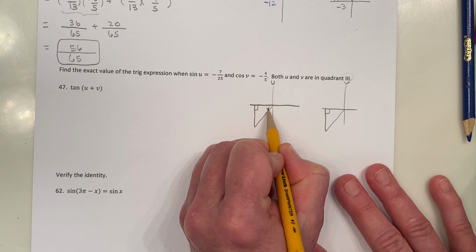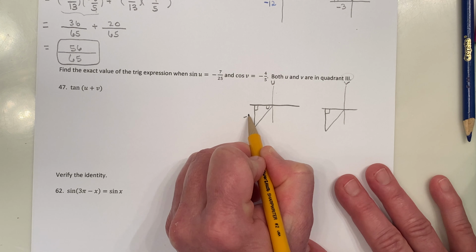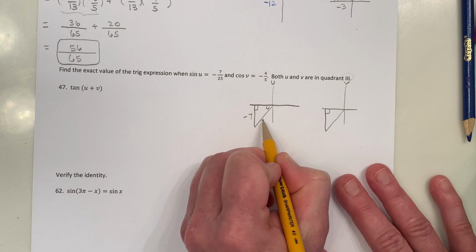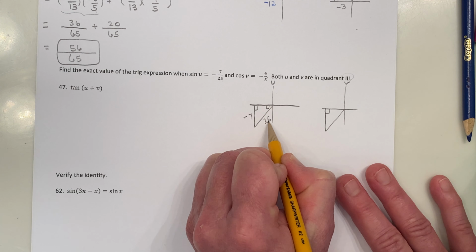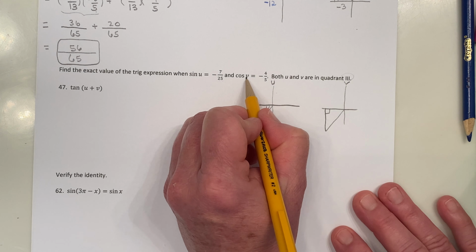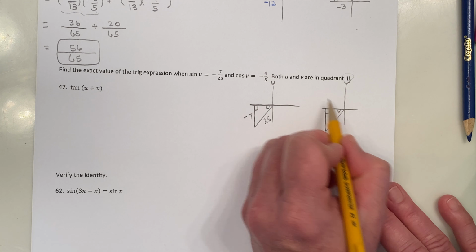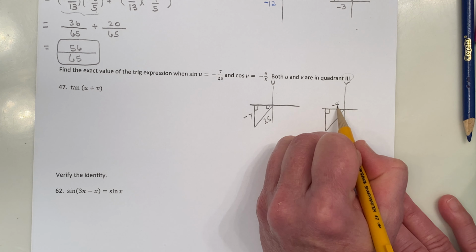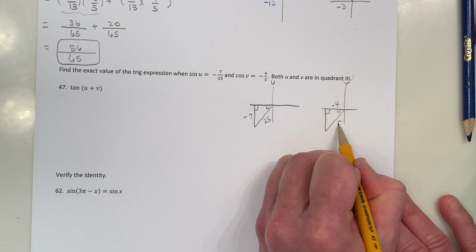So this is U. Opposite is going to be the -7. Hypotenuse is the 25. It's always positive, the hypotenuse is. Cosine of angle V, here's angle V, is adjacent, so that would be -4 here. And 5 is the hypotenuse.